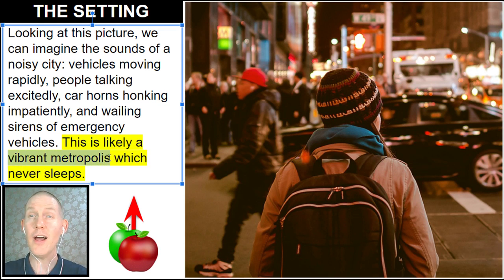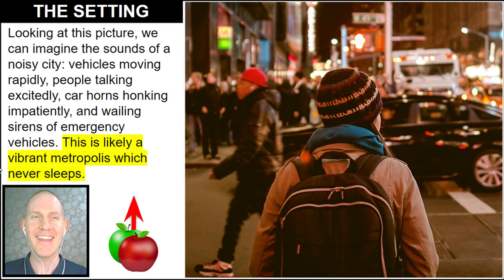Okay. So in the example, I use the words vibrant metropolis. So this is a lively city, a city which is alive. People are moving around. Exciting things are going on. You know, action, things are happening. And we can say, which never sleeps. I've been to New York City, and it's similar to other big cities around the world. There's almost always something open at any hour of the day, right? You can get Chinese food pretty much whenever you want. You can go out and do stuff because that's just what happens in a big city.